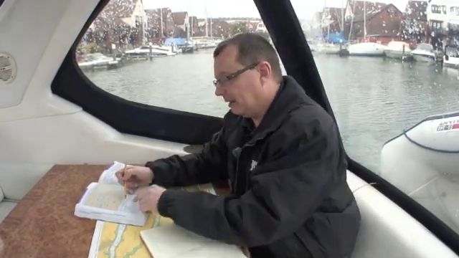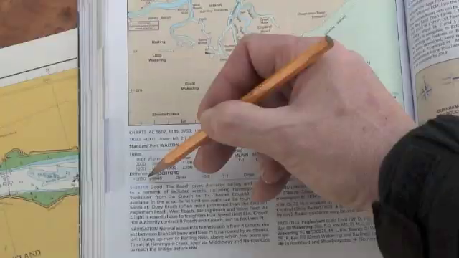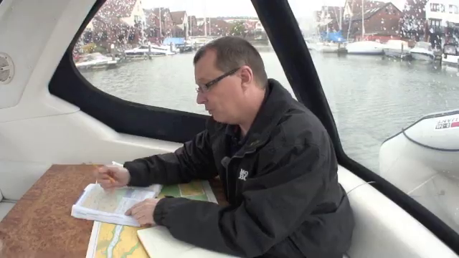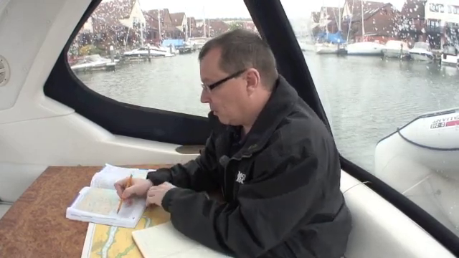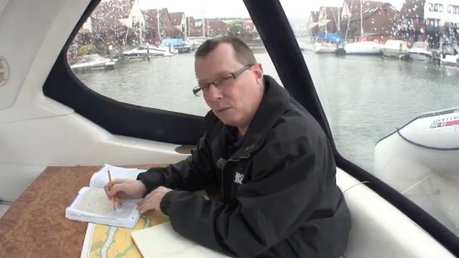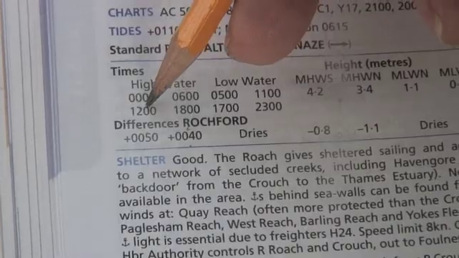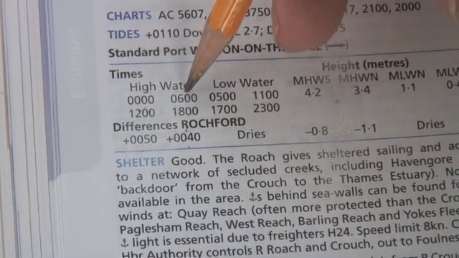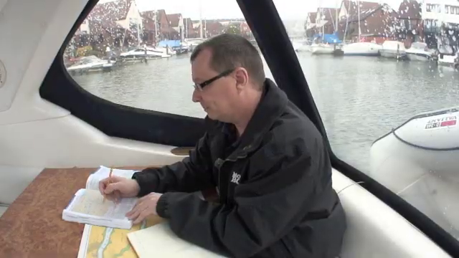Now what we can see here is it gives us differences for Rochford, and it tells us that high water will be between 50 minutes later, plus 50, and 40 minutes later. So the differences between the high water at Walton-on-the-Naze and the high water at Rochford will be between 40 and 50 minutes later at Rochford. Now the reason you've got two times here is it depends when high water falls. If high water falls at midnight or midday, the difference for Rochford is plus 50 minutes, and if high water falls at 0600 in the morning or 1800 in the afternoon, the difference is 40 minutes on the Walton time.